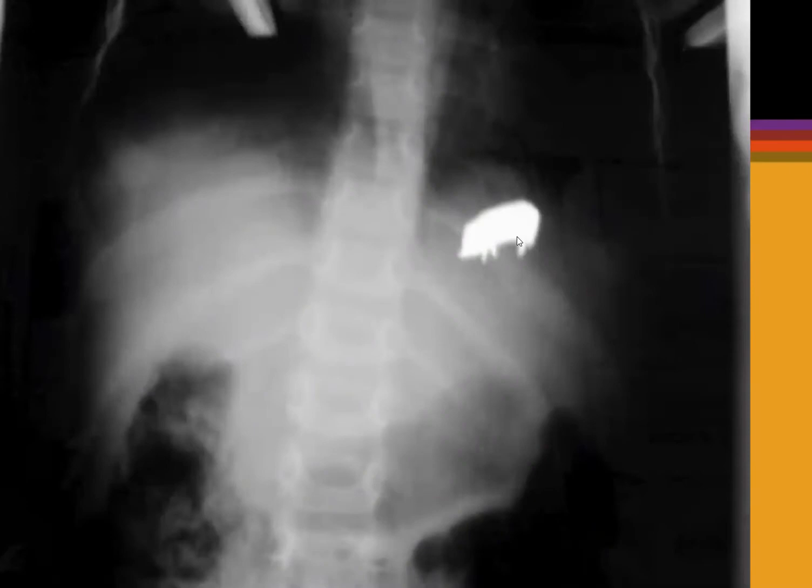Look for the shape. So what do you think this is? Well, if you look closely, it kind of looks like a pig. So it was some kind of a metallic pig brooch which was swallowed and is sitting there in the left upper quadrant, probably within the stomach. This was a psychiatric patient who liked swallowing nails and other bits and pieces from his toolbox.